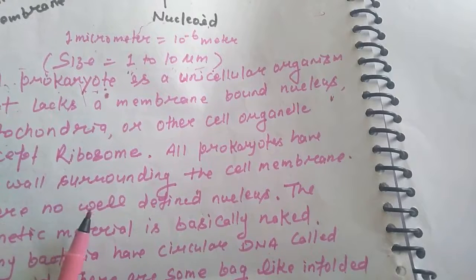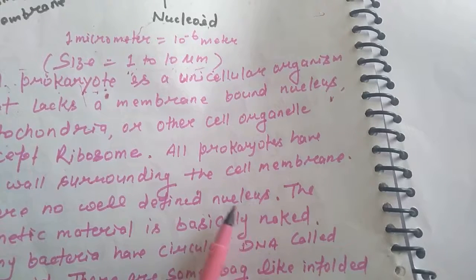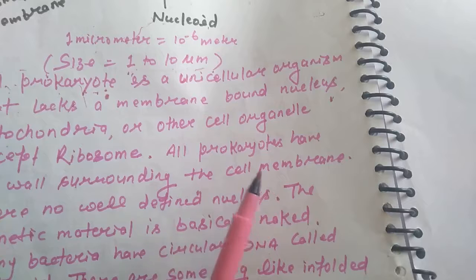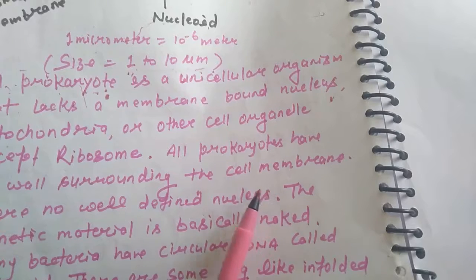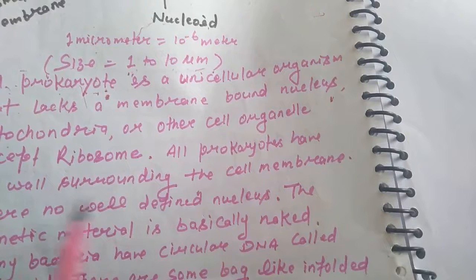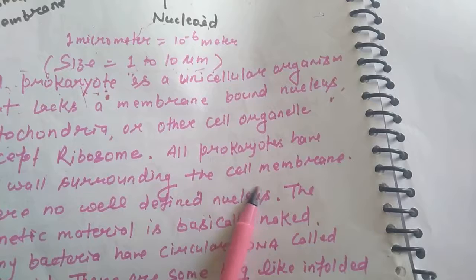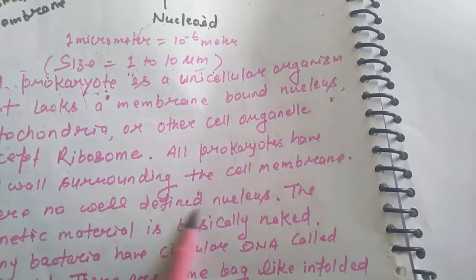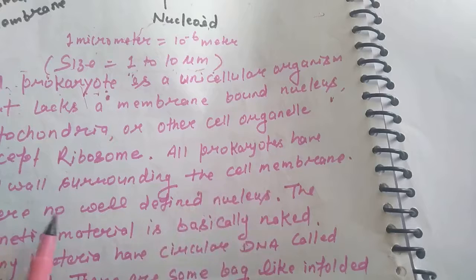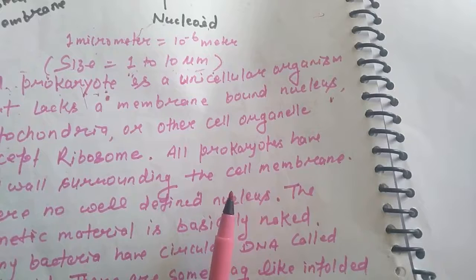There is no well-defined nucleus. We have already studied there is a lack of membrane. That is why the genetic material in the prokaryotic cell is naked, and there is no well-defined nucleus, because there is no nuclear membrane.